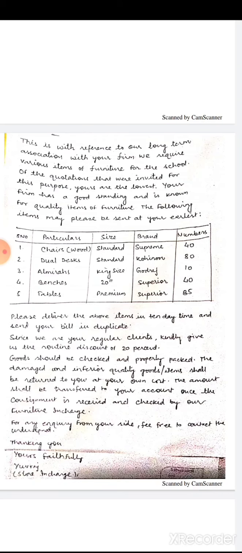So this is one of the specimens of how a letter placing an order is written. And if you remember this, suppose we are ordering some plants and trees, we are writing this letter to a nursery, or we are writing this letter to some stationery shop. So we can add those details which are suitable for that particular item. For example, if you are writing this letter to some big nursery in your town, you cannot mention the brand or size or particulars.